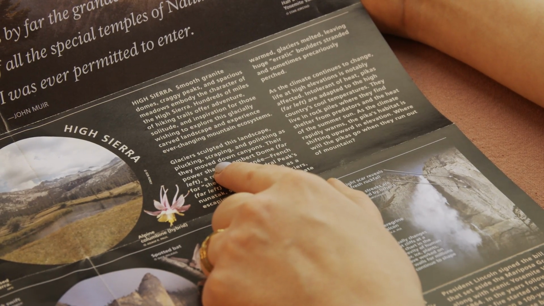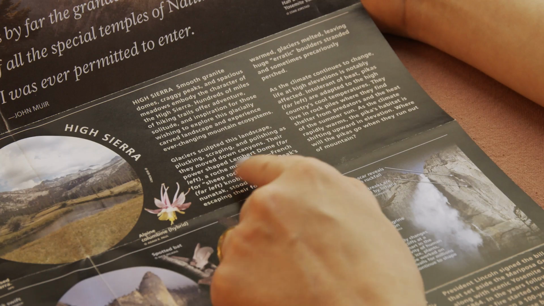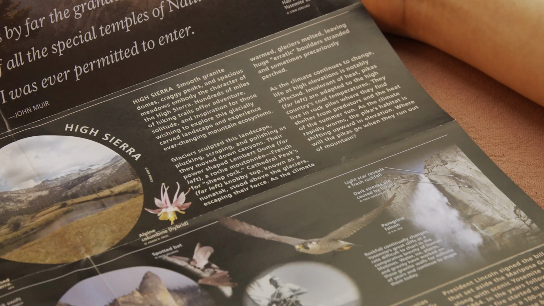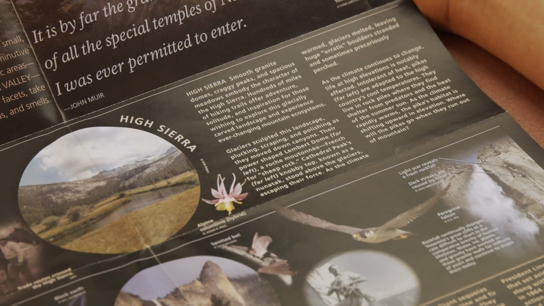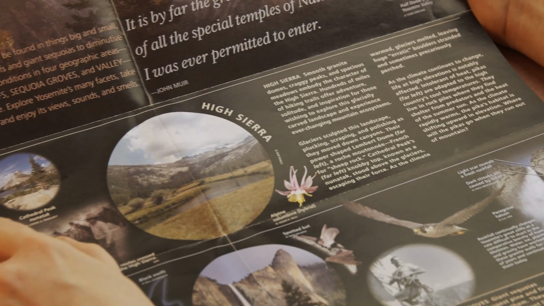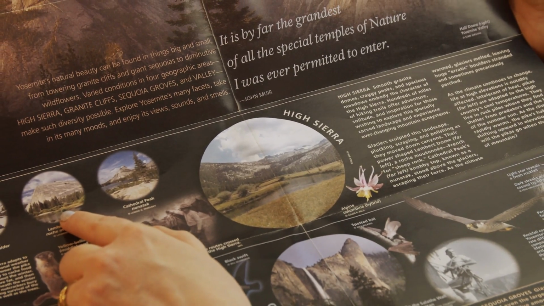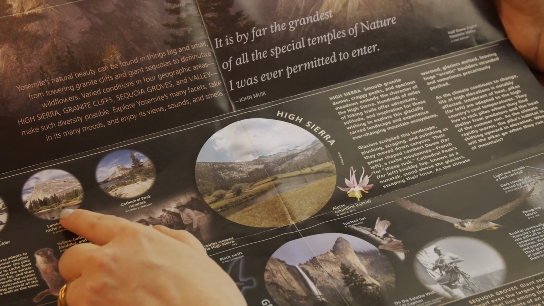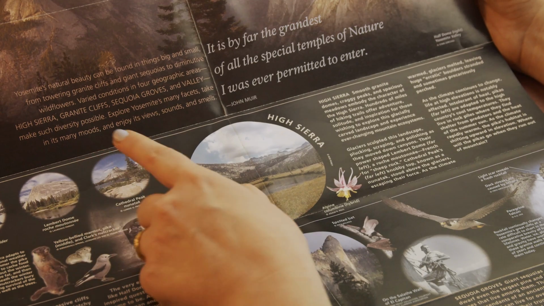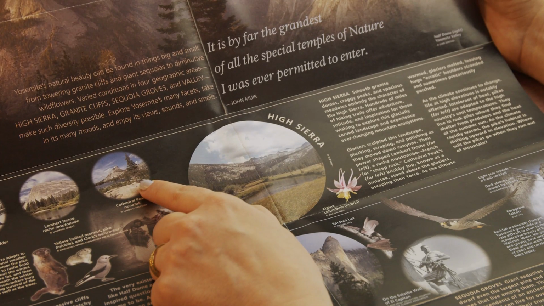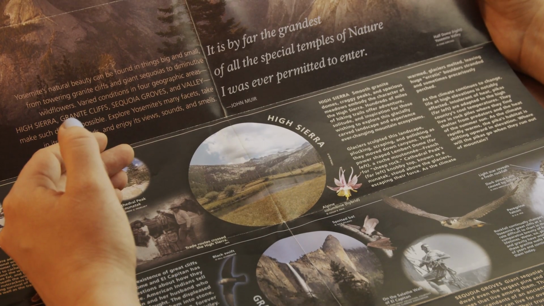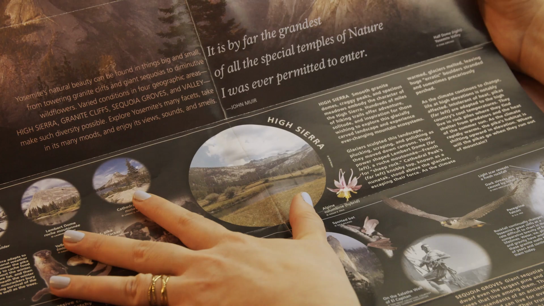Glaciers sculpted this landscape, plucking, scraping, and polishing as they moved down canyons. Their power shaped Lembert Dome, this one here, a roche moutonnée, French for sheep rock, and Cathedral Peak's knobby top, known as a nunatak, stood above the glaciers, escaping their force.